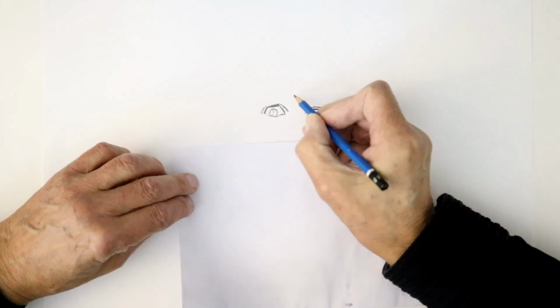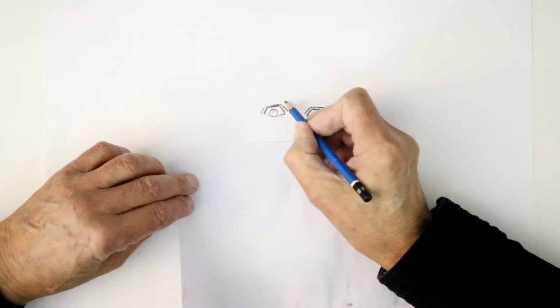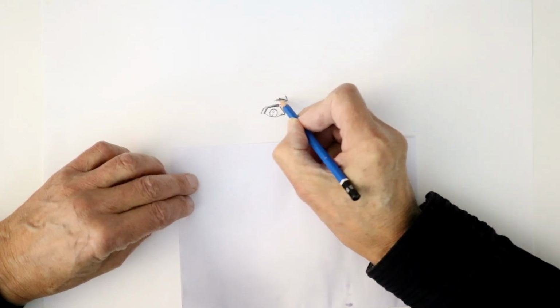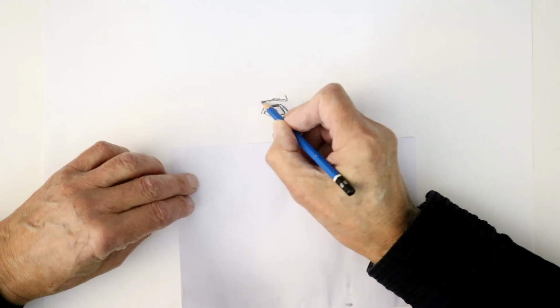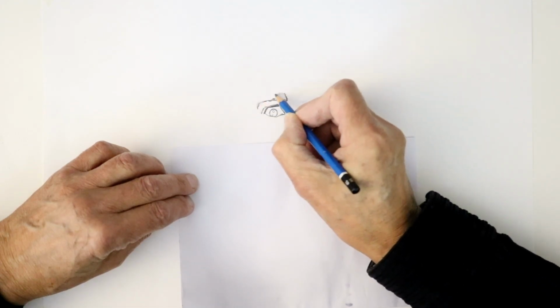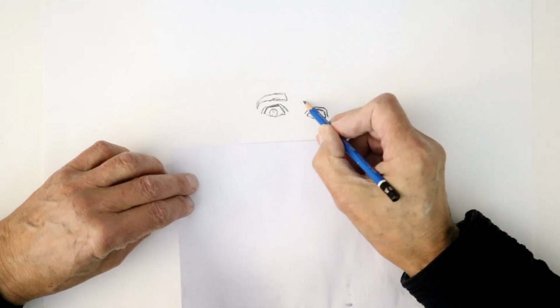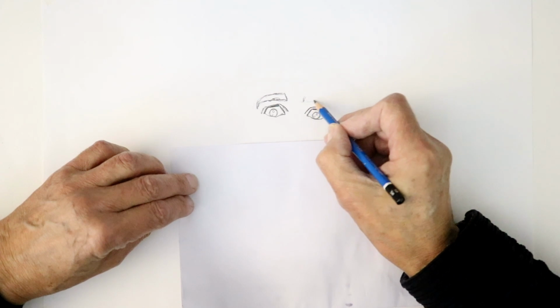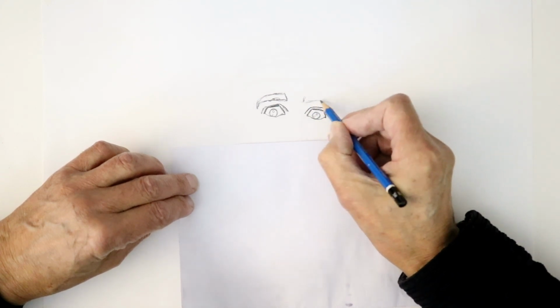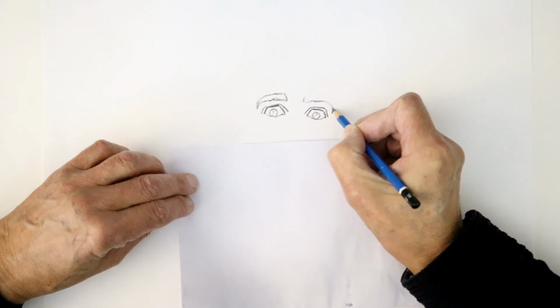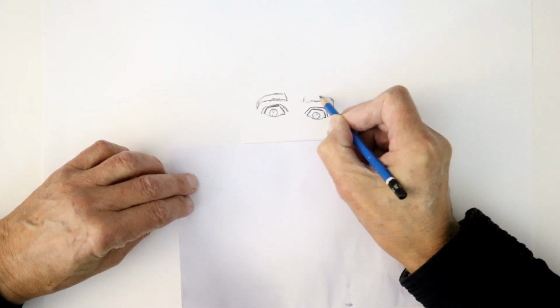Now the actual eyebrows just above the eyes here, and this one is quite thick, straight across, curving around the side of the forehead here, like that kind of shape. Another one starts about here, and again it's curving down slightly and round the side of the forehead like that.